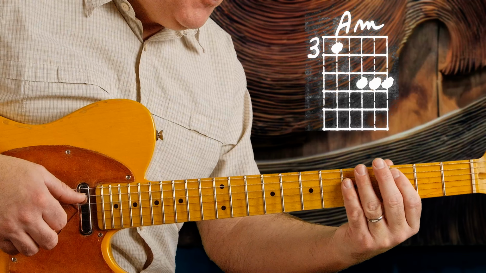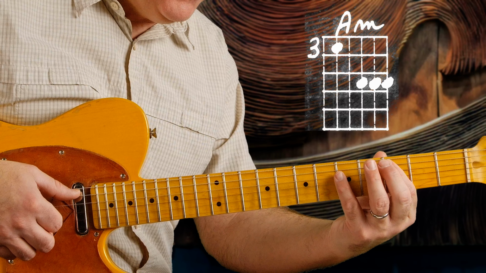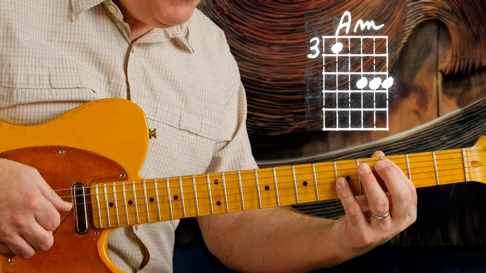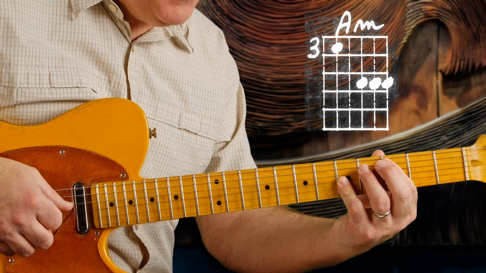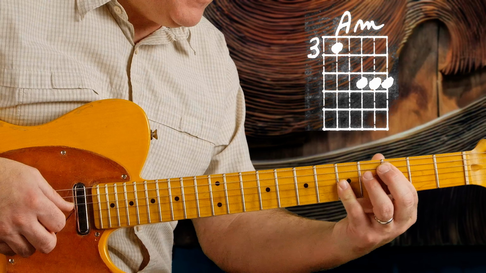And A minor, we're looking at the flatted 3rd in the bass, then the flatted 3rd, we have the flat 3 again, an octave higher, the 5, and the root note.